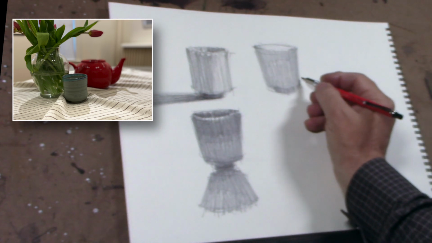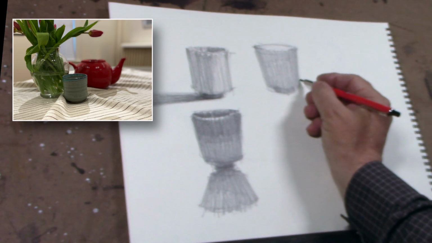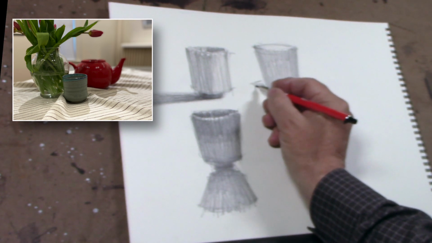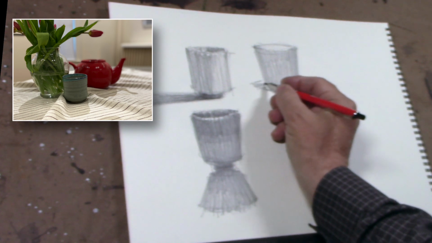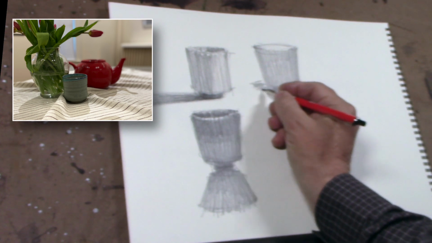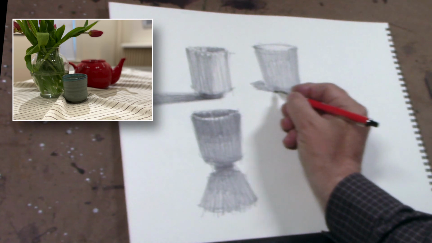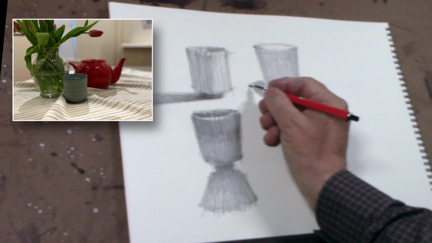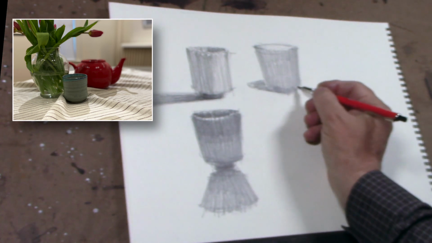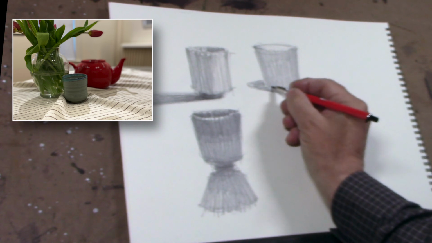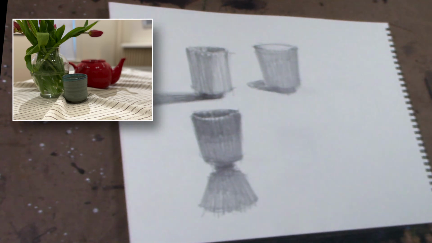And we'll see the shadow behind. Let's do it on this side just a little bit. So it's coming over our right shoulder and going behind the cup. In this fashion.